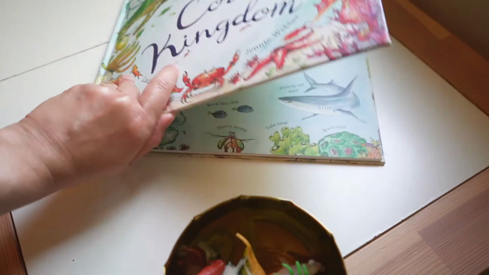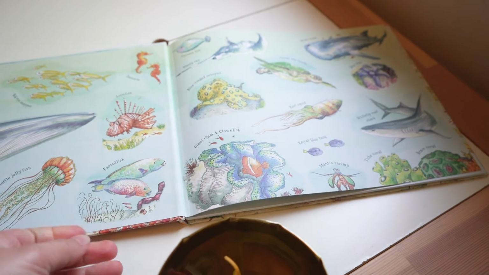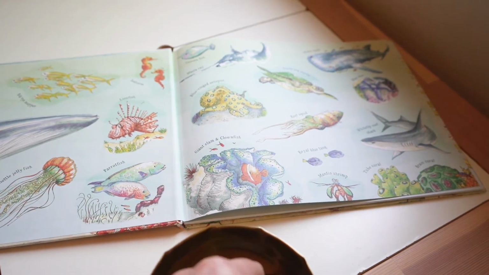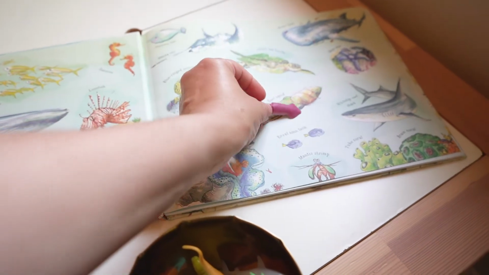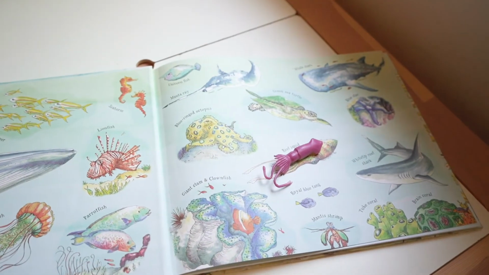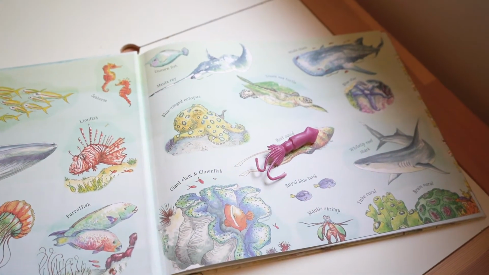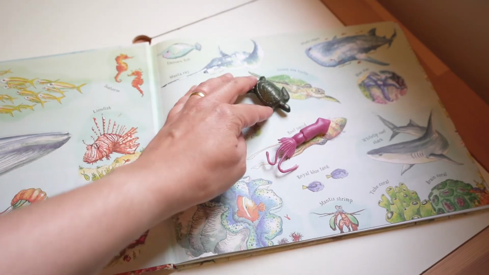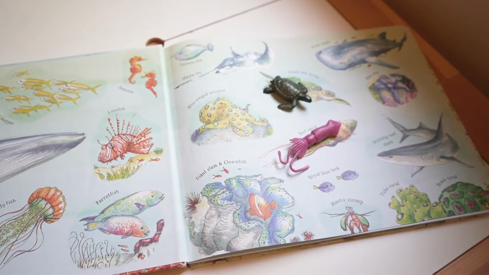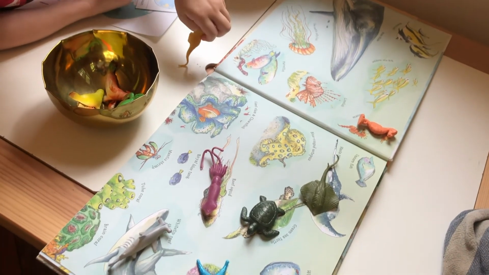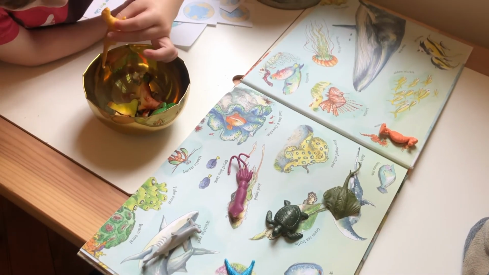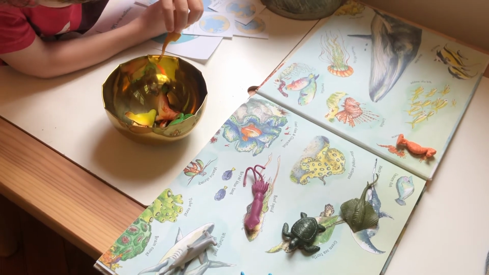And the book is called The Coral Kingdom. It's something that we picked up on one of our trips out to the beach on the East Coast. It's kind of got an environmentalist twist to it, so I really like it. And here it was lucky in a way that a lot of these figures kind of match up. So the squid and the turtle. So it was fun for my son just to place and see how many he could place in the book and have match up.